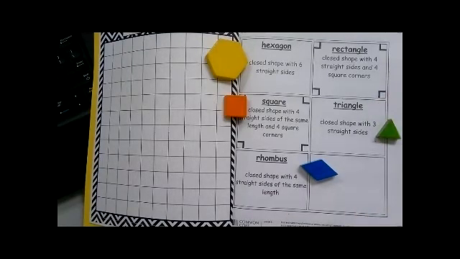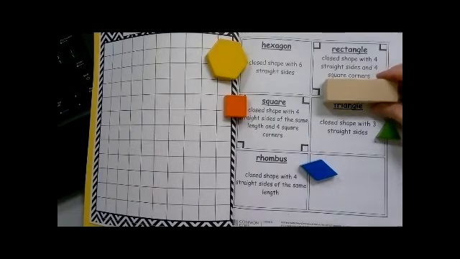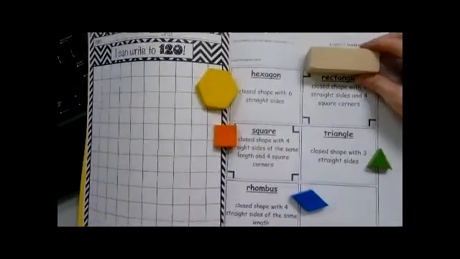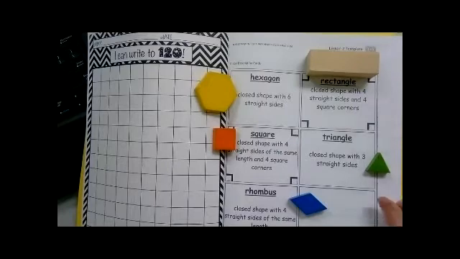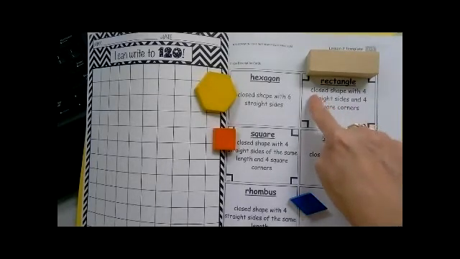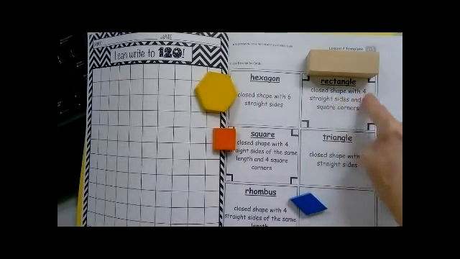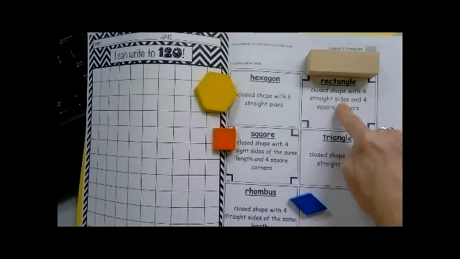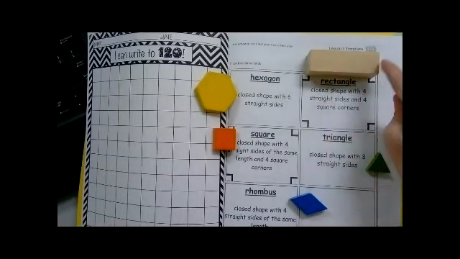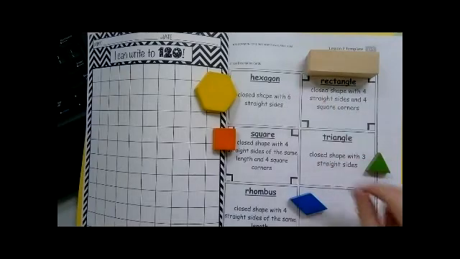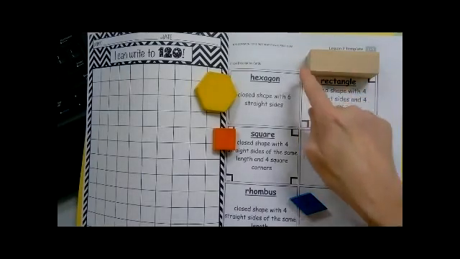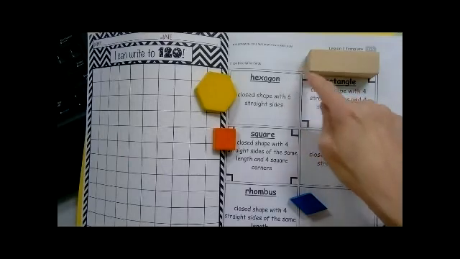And then class, this is a picture of a rectangle. A rectangle is a closed shape with 4 straight sides. So there's 4 straight sides, 1, 2, 3, 4, and 4 square corners. Do you see the L here? 4 square corners.